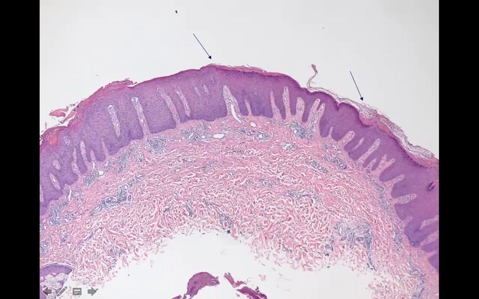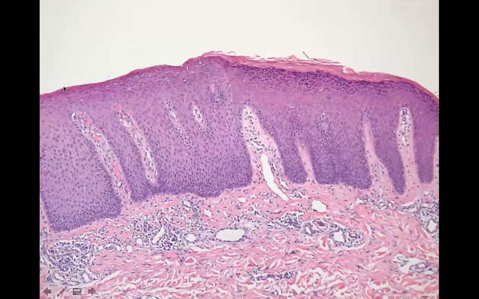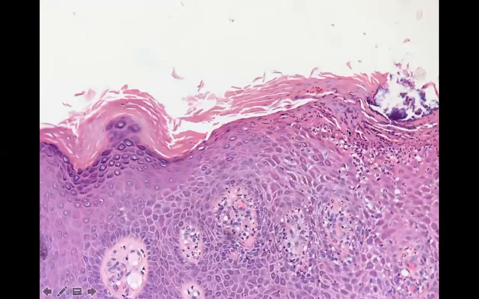Okay, these are like your cutoffs that you can see. Here's a cutoff. See, you've lost your granular layer. Here you have a thick granular layer. Here you have neutrophils in the cornified layer. Remember, from the first section, we talked about how neutrophils in the cornified layer are sort of a defining feature of psoriasis. Here's an area that's not quite consistent with psoriasis.